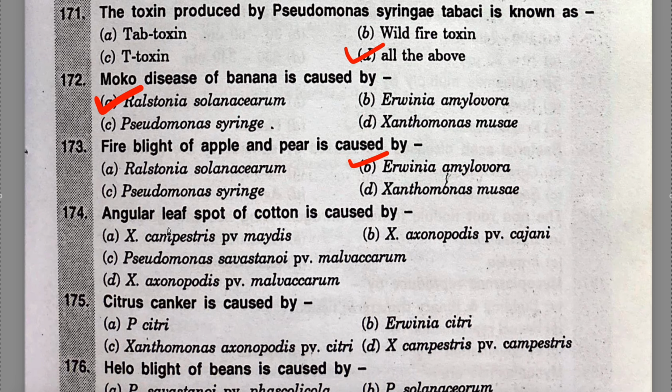174. Angular leaf spot of cotton is caused by Xanthomonas campestris pathovar maydis, Xanthomonas axonopodis pathovar cassavae, Pseudomonas savastanoi pathovar malvacearum or Xanthomonas axonopodis pathovar malvacearum. Which one? Tick tock, tick tock.